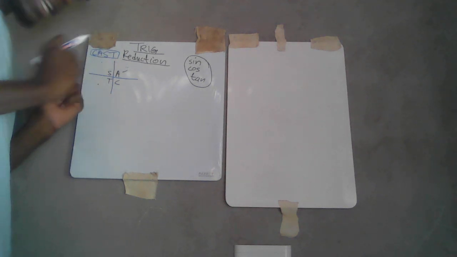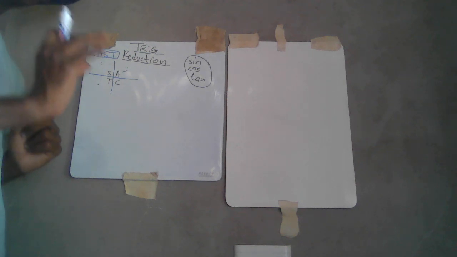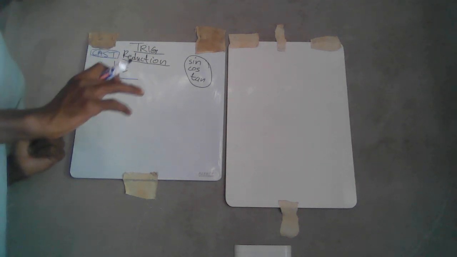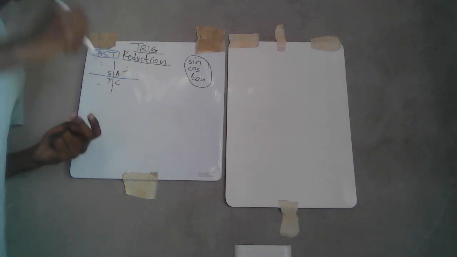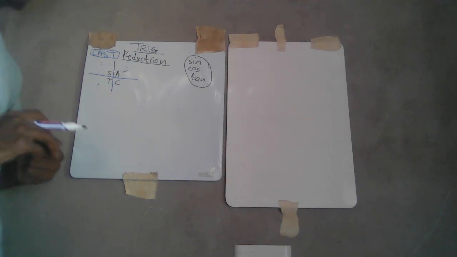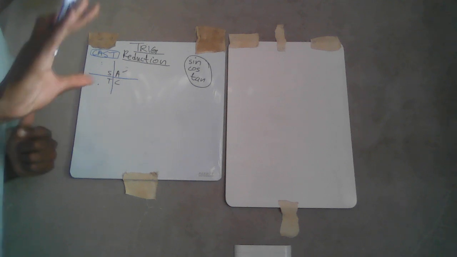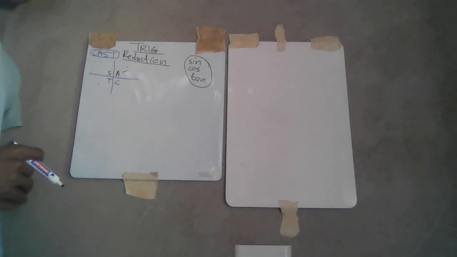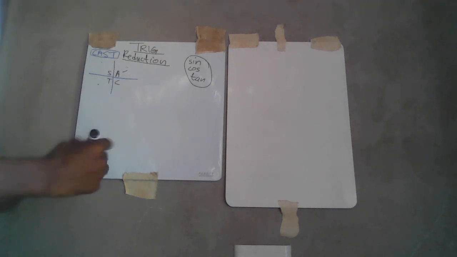In the third quadrant, only tan is positive, so sine and cos are negative. Fourth quadrant, only cos is positive. So that is the CAST diagram.